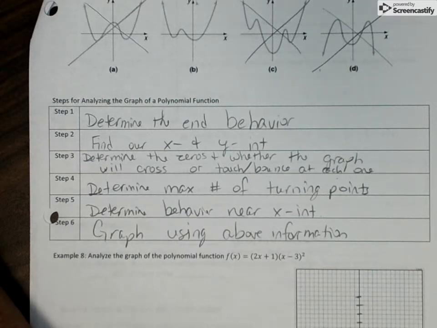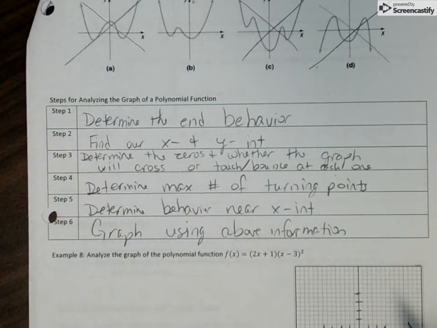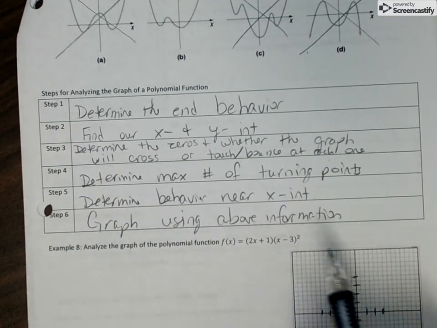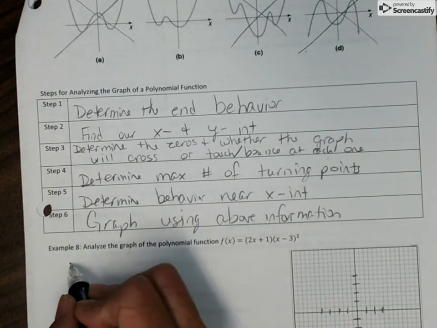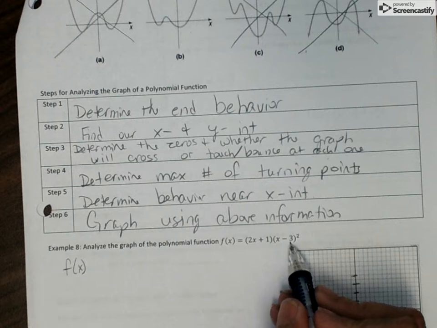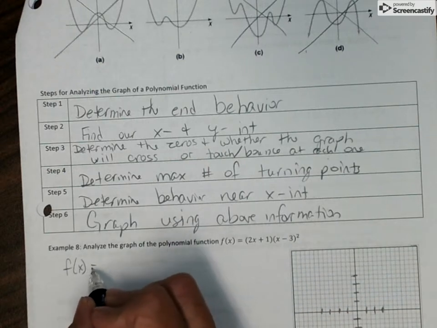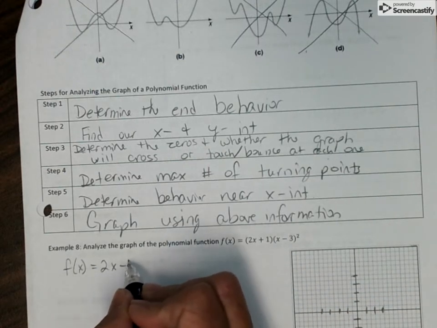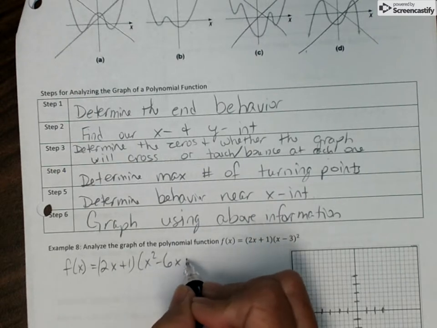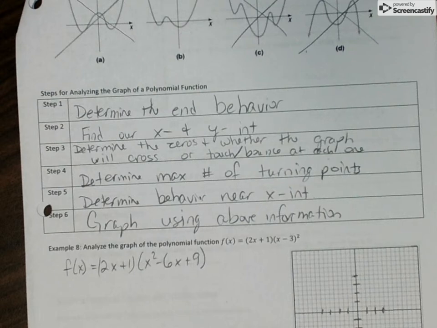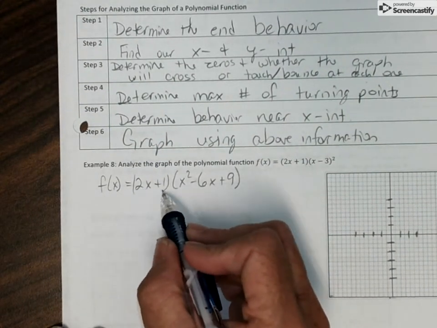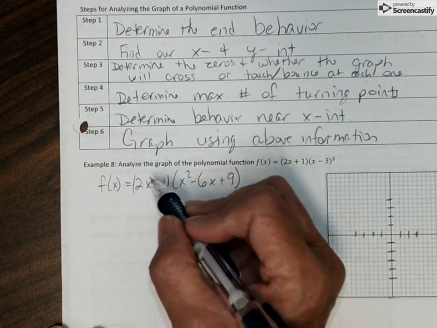Okay, here we go. So on this first one, we've got a function. I've got to see the degree on here. So let's go ahead and multiply this out. X minus 3 times x minus 3 is going to give us x squared minus 6x plus 9. And now we've got to multiply the 2x plus 1 times everything in here.